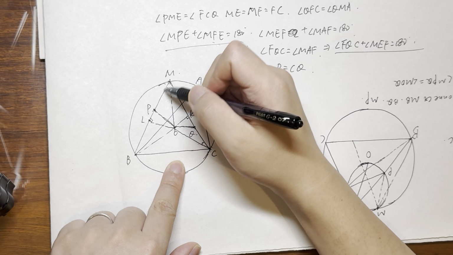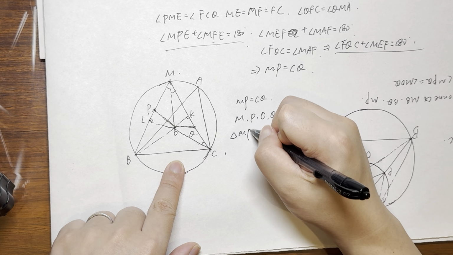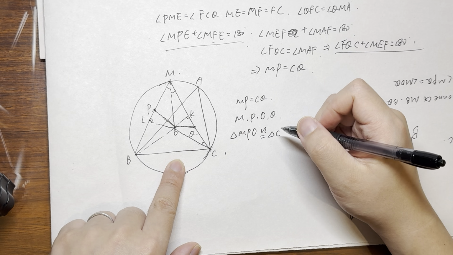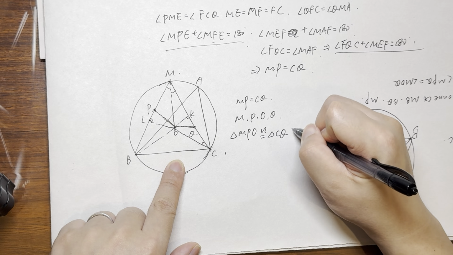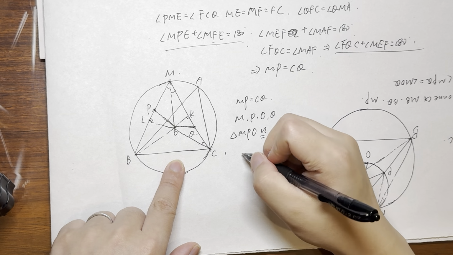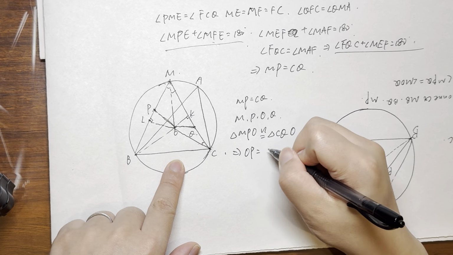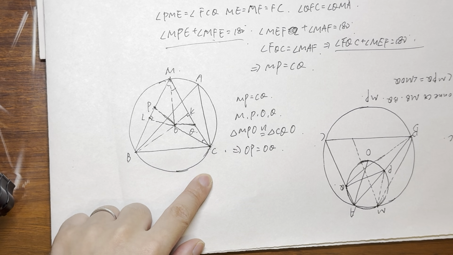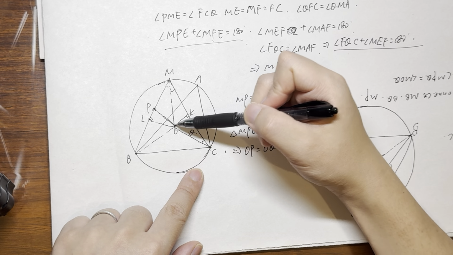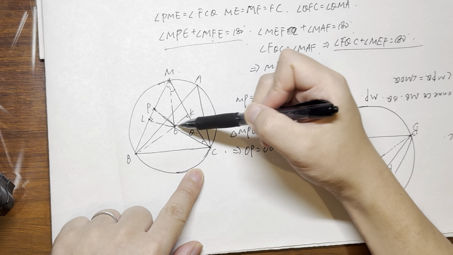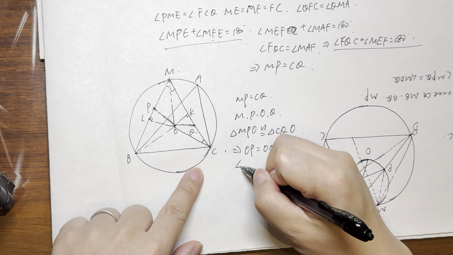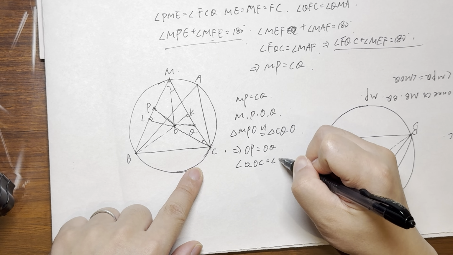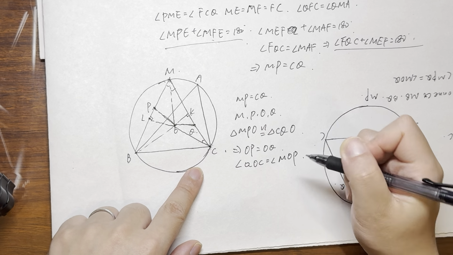Which means triangle MPO is congruent to triangle CQO, which means OP equals OQ. Okay. And also angle QOC equals angle MOP, right?